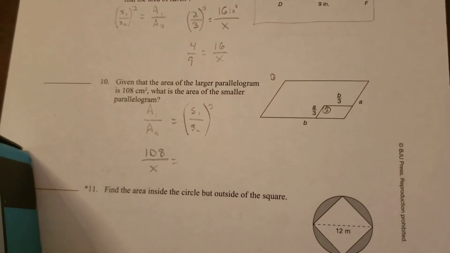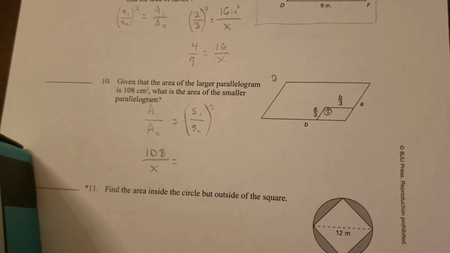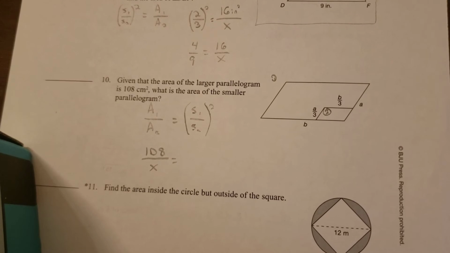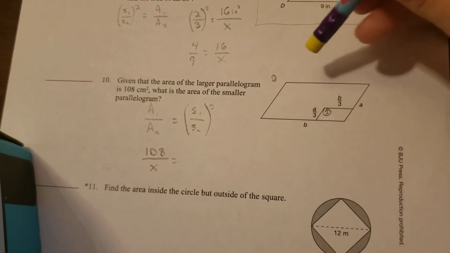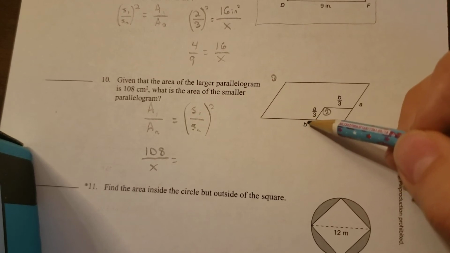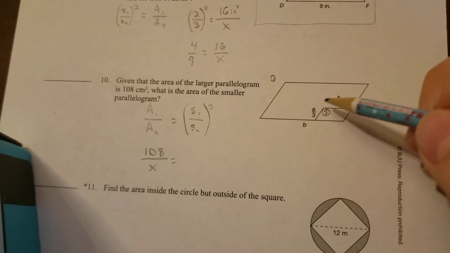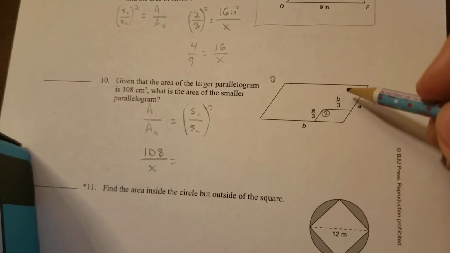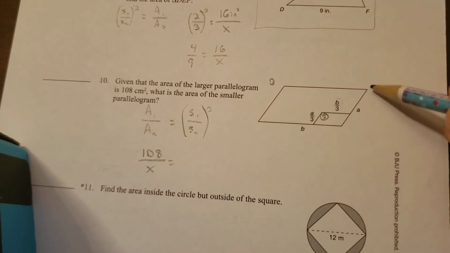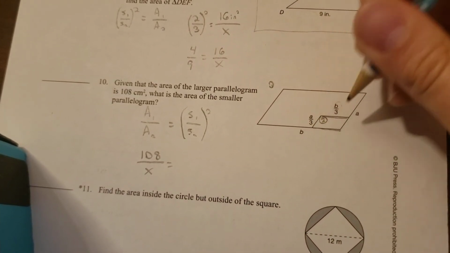Let's see. There's a couple different ways that we could go about this. But here's what I'm going to do. We can compare our side with the corresponding side. So we know it's a parallelogram, so this length equals that length, therefore this length equals that length.